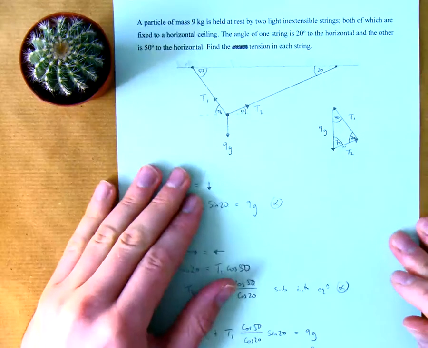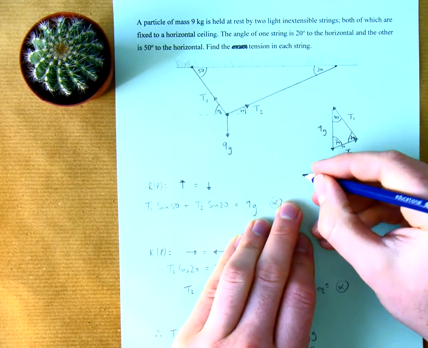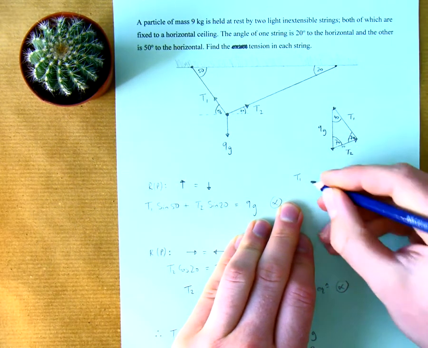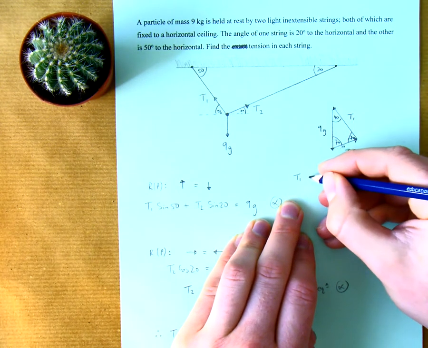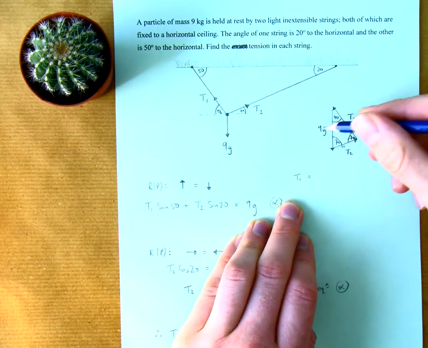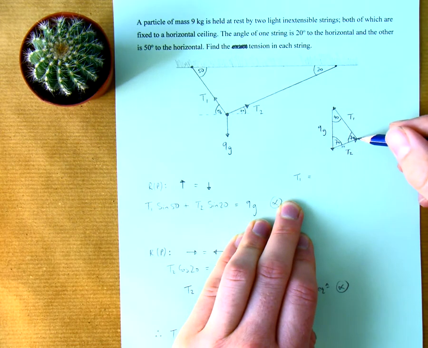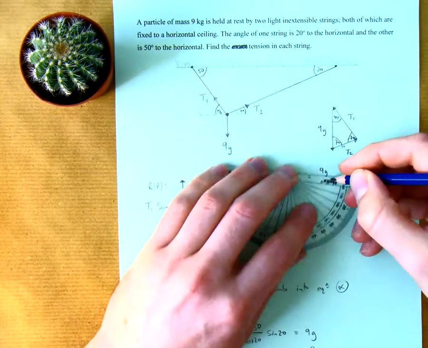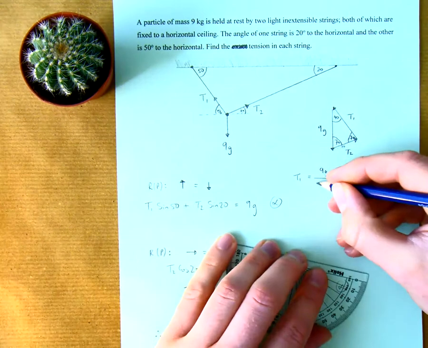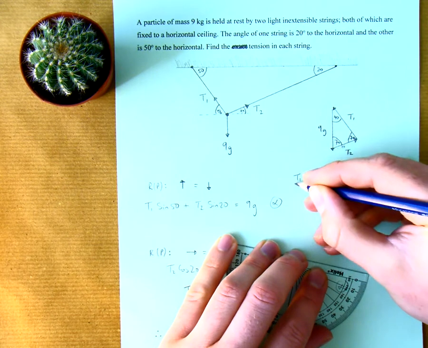So the easiest thing to do is T1 divided by sine 70 is equal to 9g over sine 70.